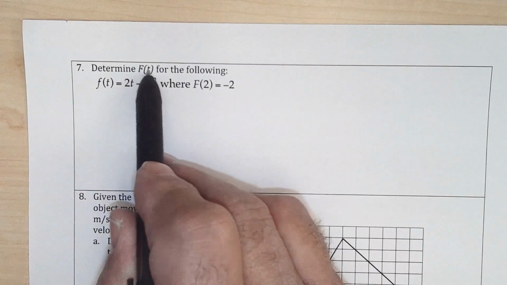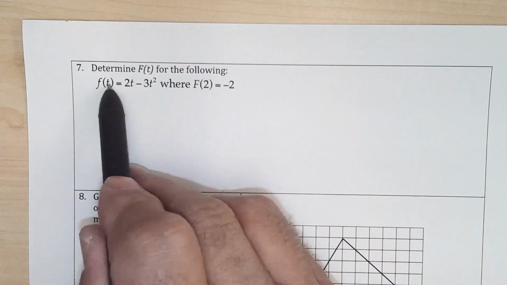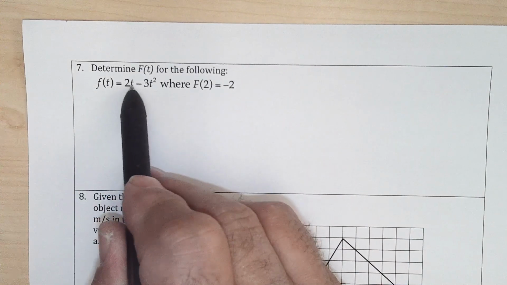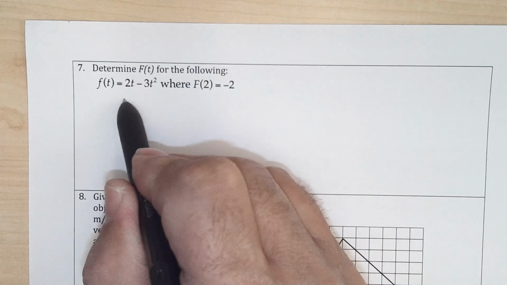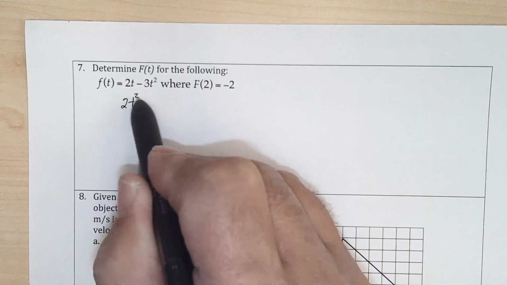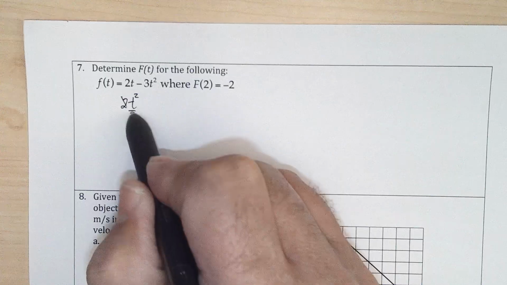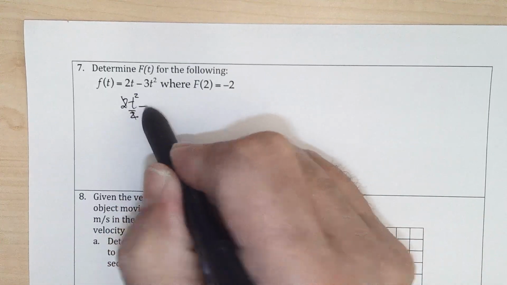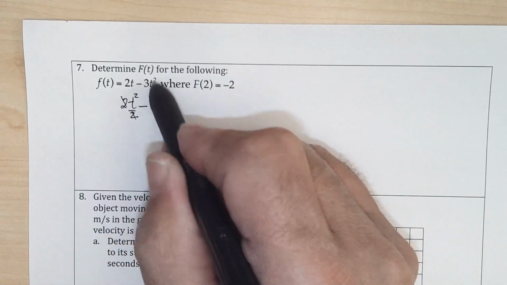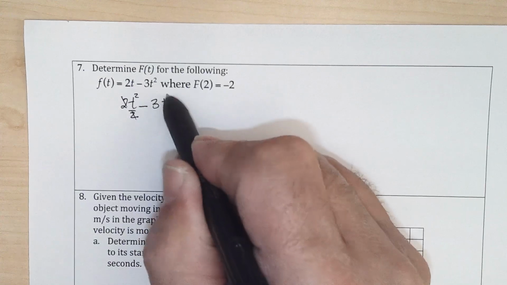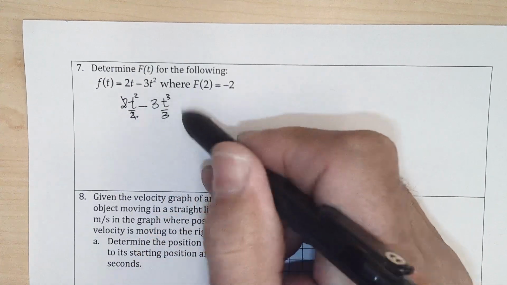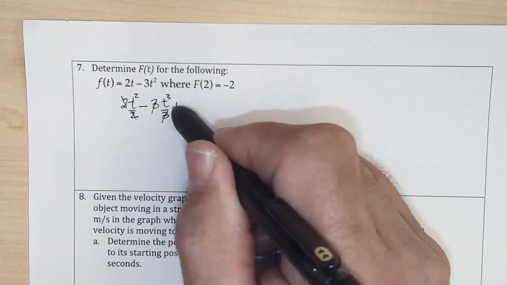So capital F is the antiderivative of little f, and so the antiderivative of 2t is 2t to the second over 2, the 2's cancel, minus 3t, one more power, 3 over 3, that new power, those cancel.